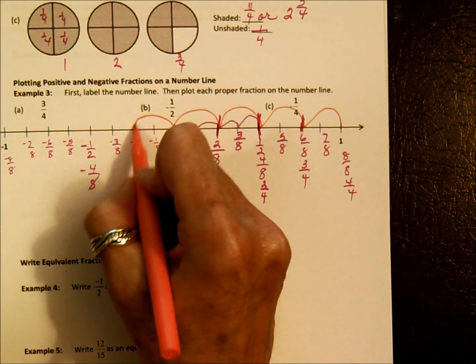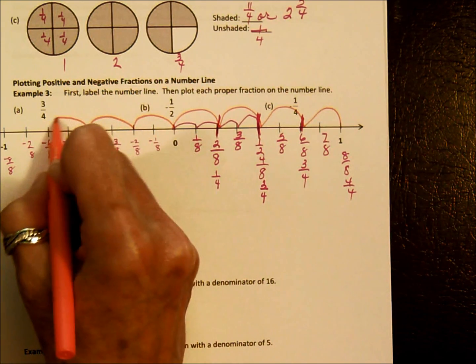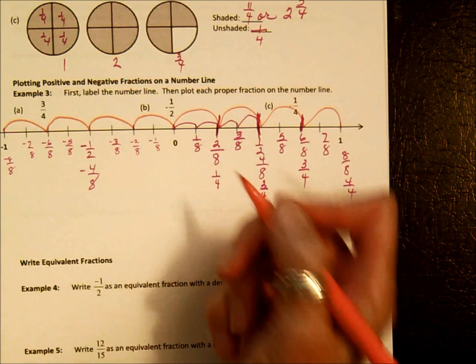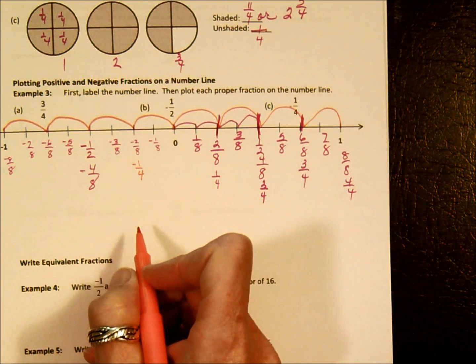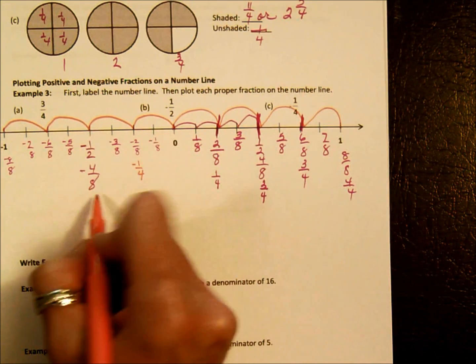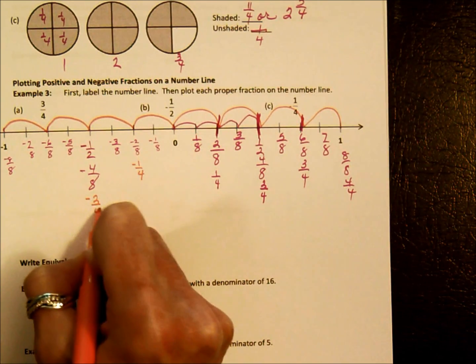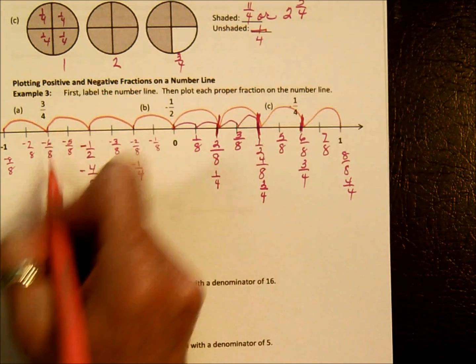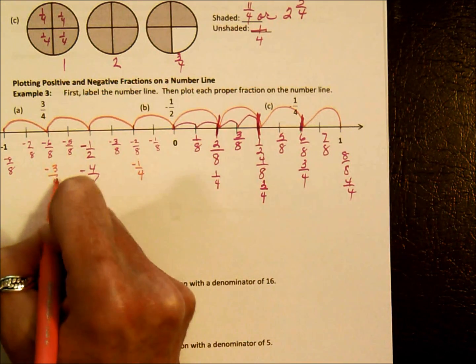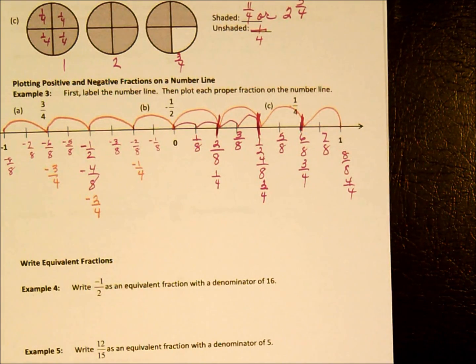That would be 1, 2, 3, 4 equal jumps. So -2 8s is the same thing as -1/4. This is the same thing as -2/4, -4 8s, -1/2. It has a lot of names. This is the same as -3/4. So you always want to label your number line first.